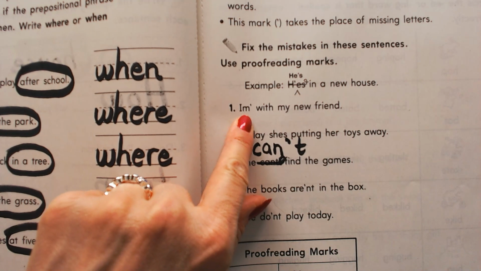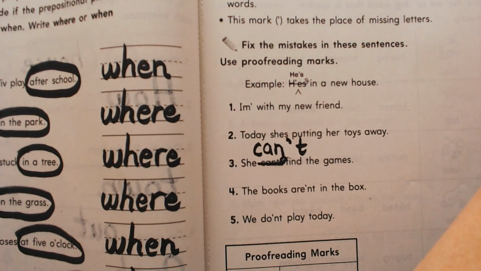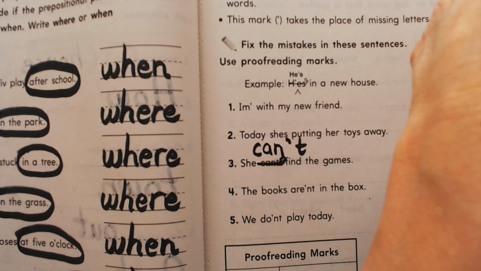This is incorrect. Let me see. I did make one for it, but I just don't know where I put it. Where did I put it?